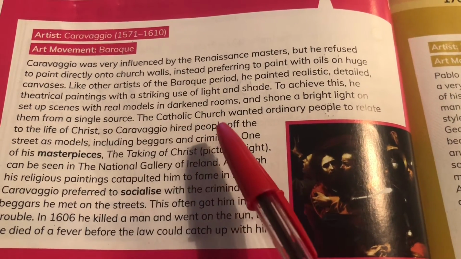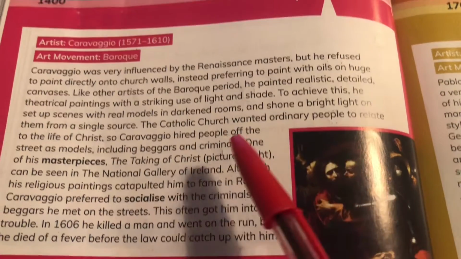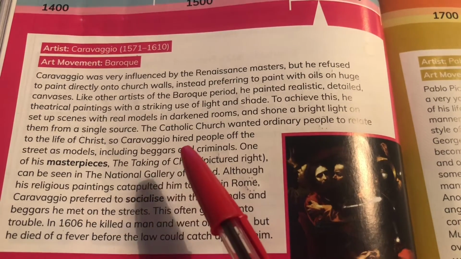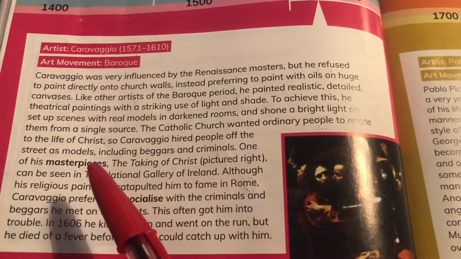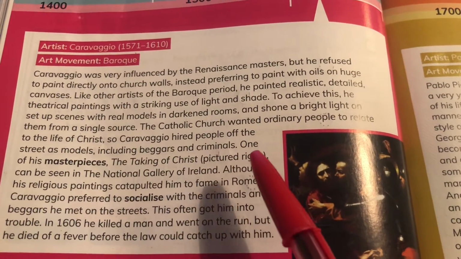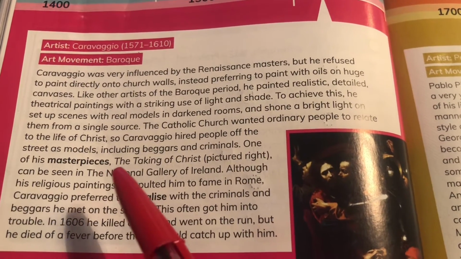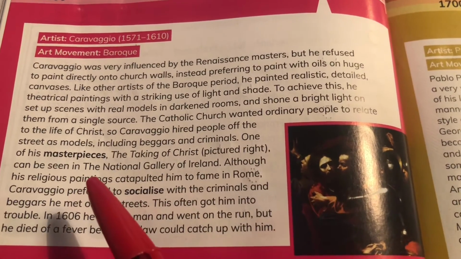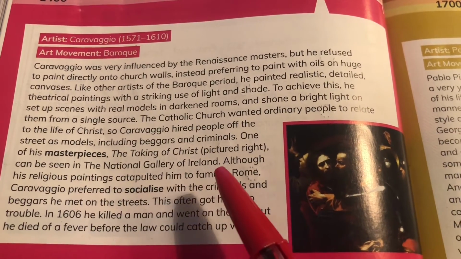The Catholic Church wanted ordinary people to relate to the life of Christ, so Caravaggio hired people off the street as models, including beggars and criminals. One of his masterpieces, The Taking of Christ, pictured right, can be seen in the National Gallery of Ireland.